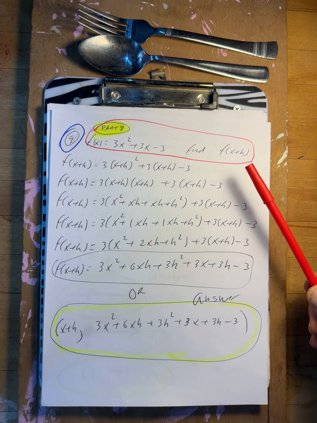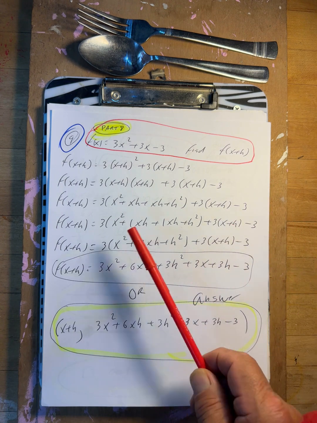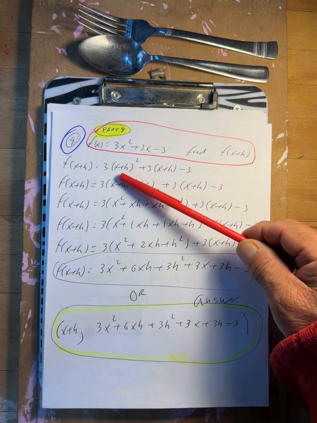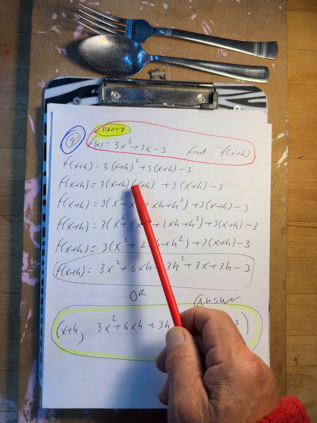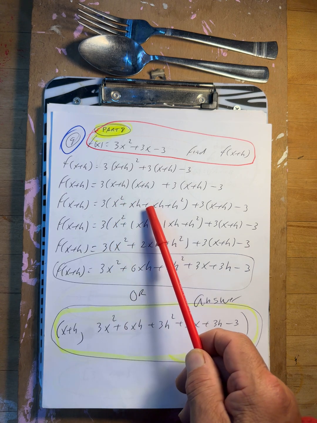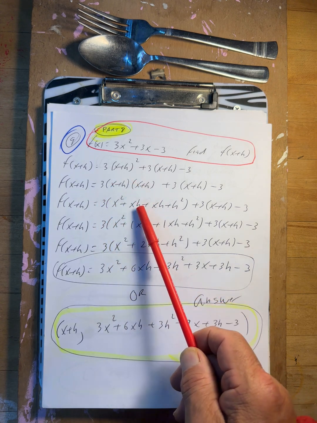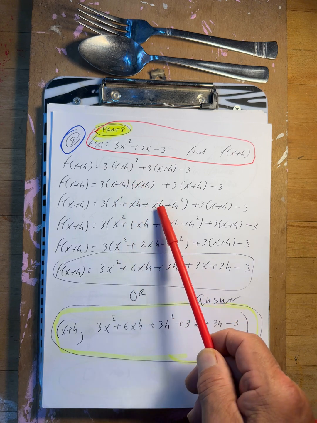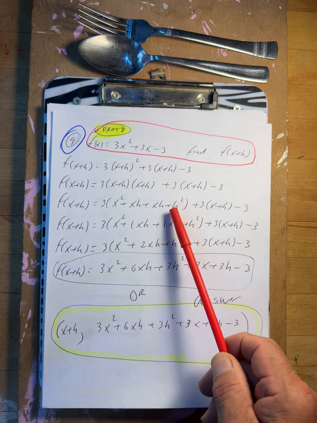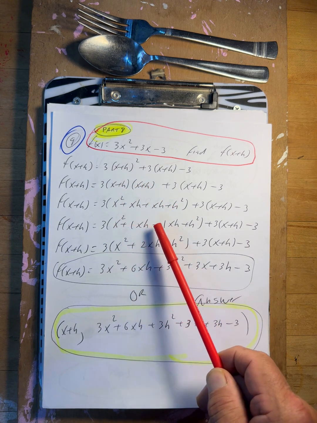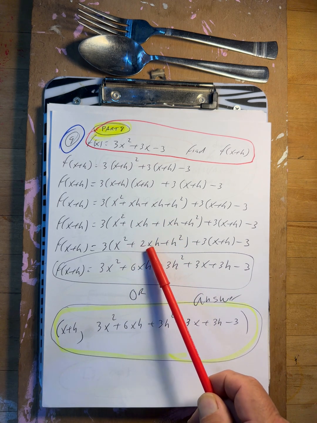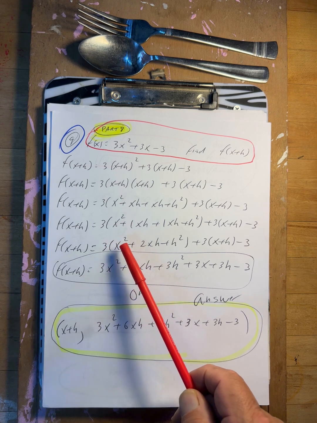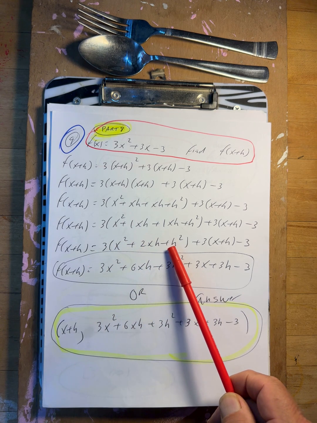Harder. X plus h. It's okay. Put x plus h where the x's are. Right there, right there. So now what's going to happen? X plus h times x plus h. X times x, right there, is x squared. X times h is xh. H times x is xh again. H times h is h squared. So you have x squared plus 1xh plus 1xh. 1xh and 1xh is 2xh. So we have x squared plus 2xh plus h squared.